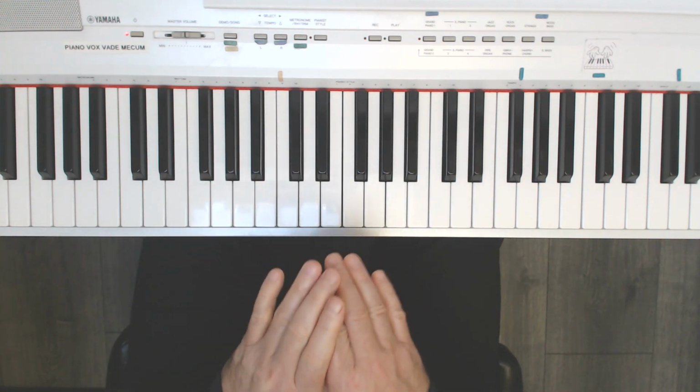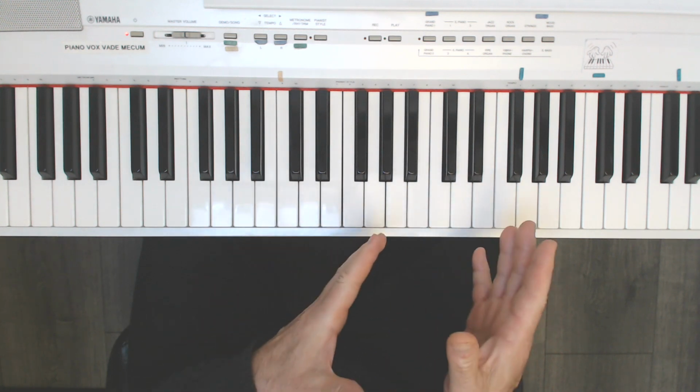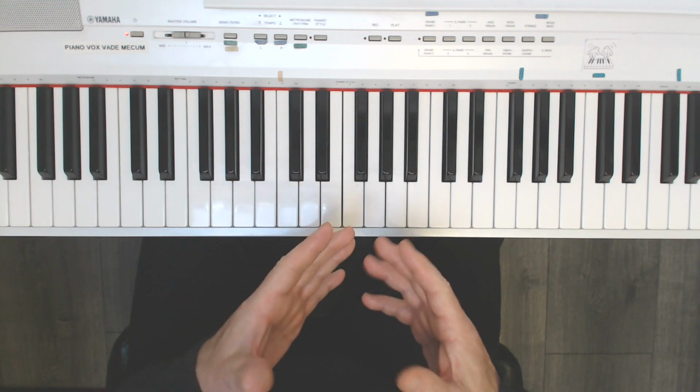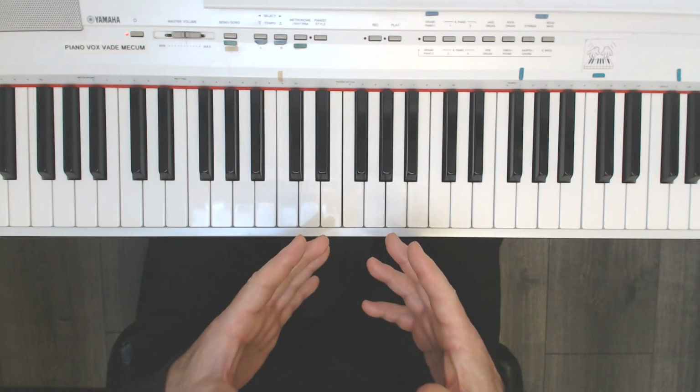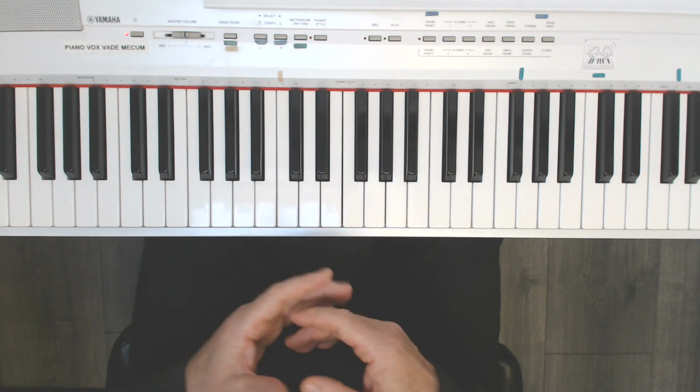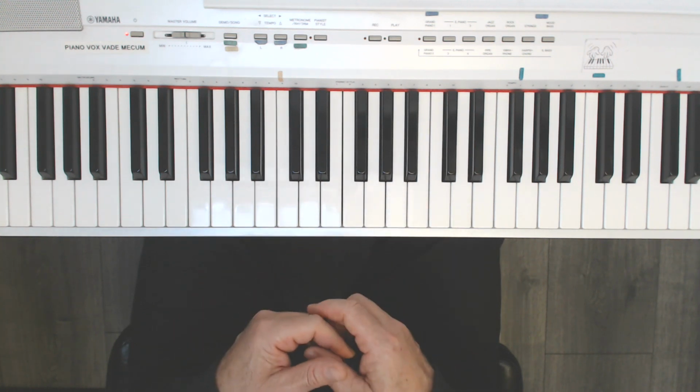I've modified the original key of E minor to A minor. So if you play on an acoustic piano and this key doesn't suit you, you will have to transpose it as I did. However, if you have a digital piano, do not hesitate to use its transposition function. They are made for that.